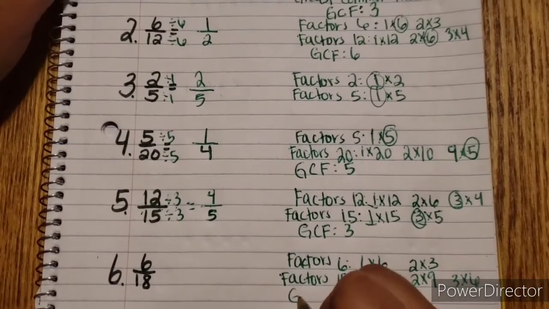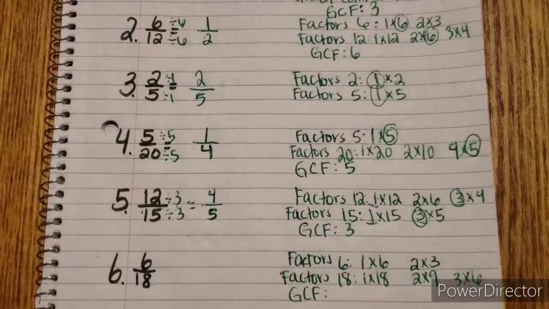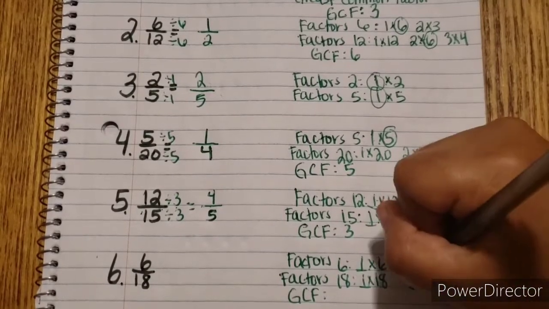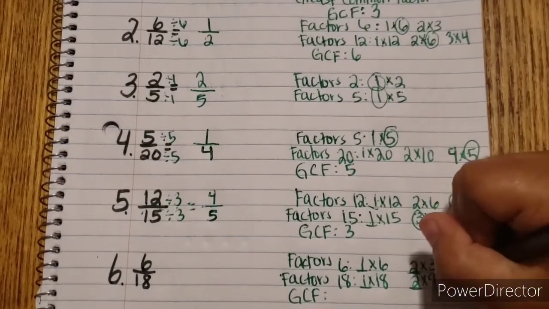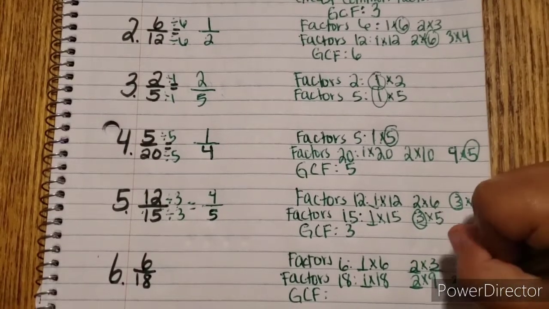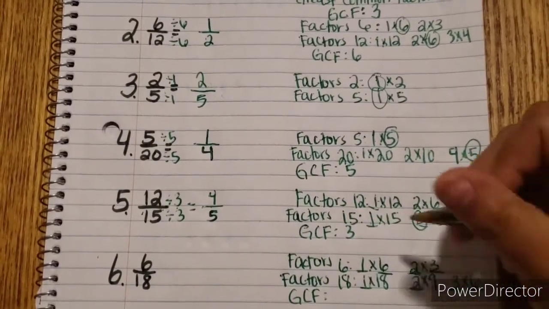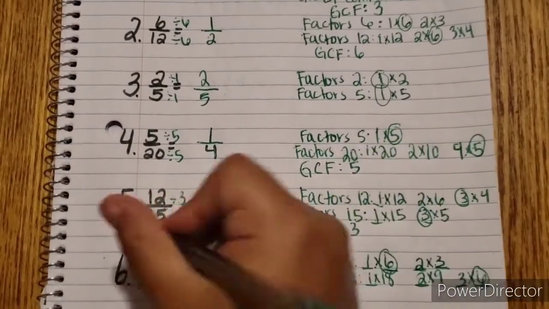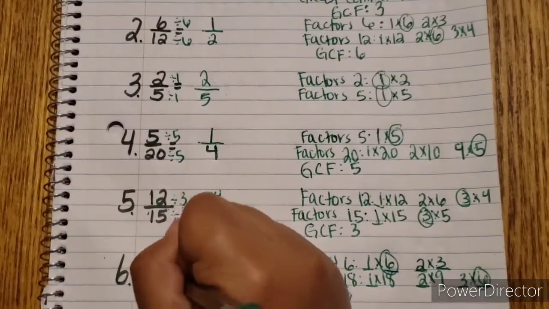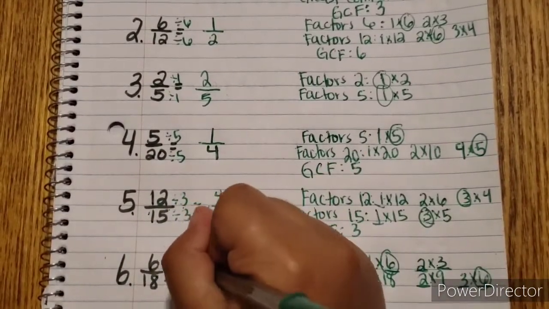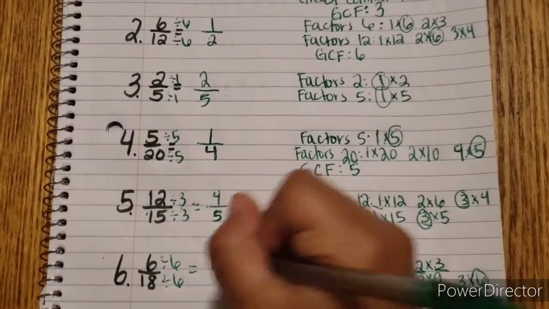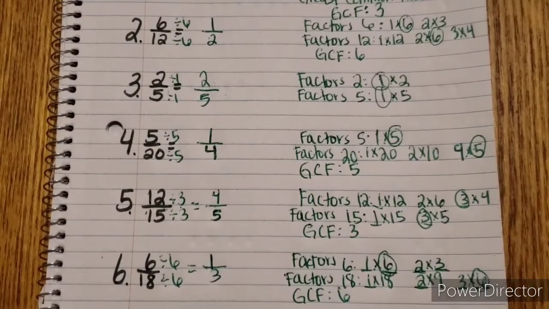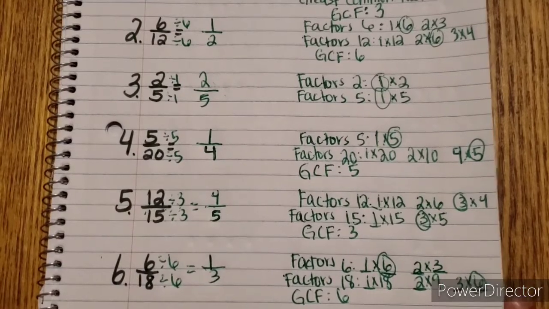So let's look for the greatest common factor. Let's see what they have in common. They have 1 in common. They have 2 in common. And they have 3 in common. And 6. So 6 is the greatest common factor. So we have 6 divided by 6 and 18 divided by 6. So 6 divided by 6 equals 1. 18 divided by 6 equals 3. So 6 over 18 simplified is 1 over 3.